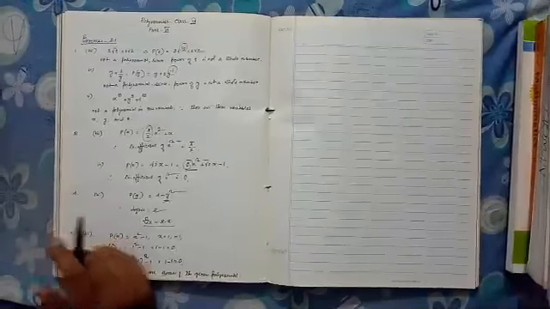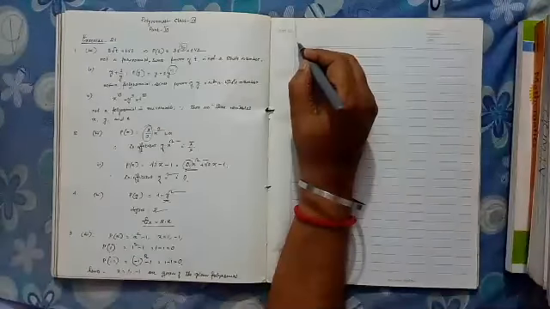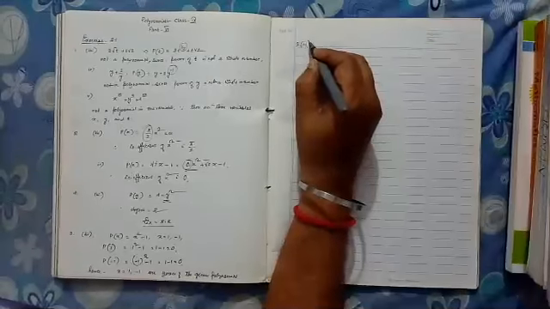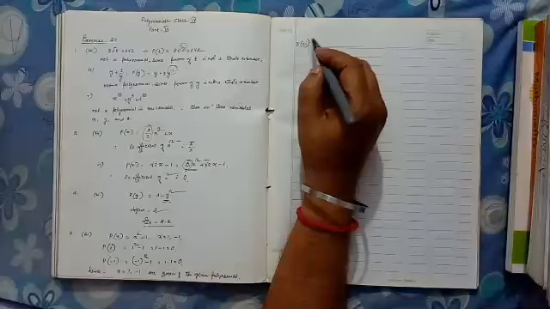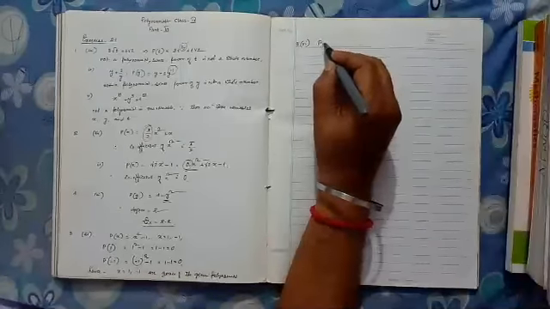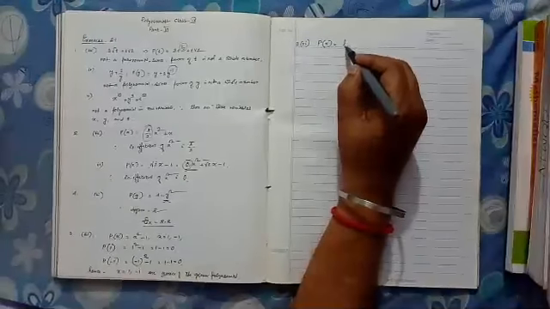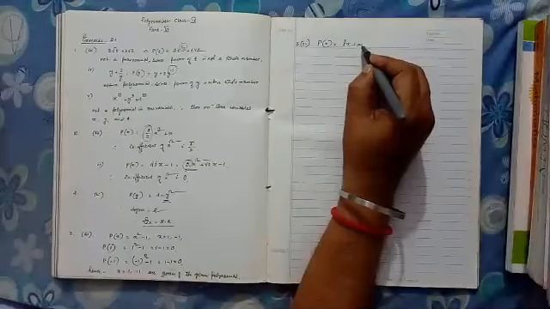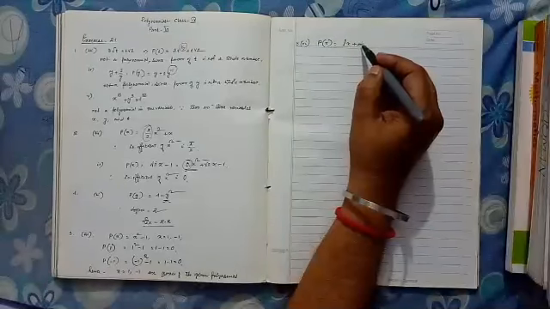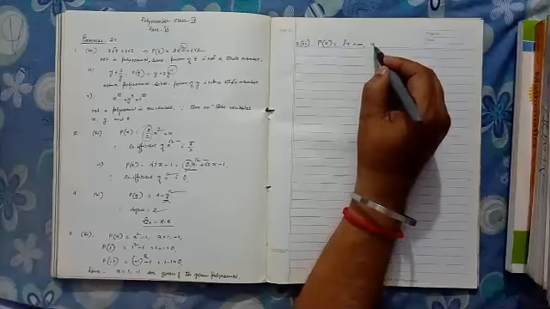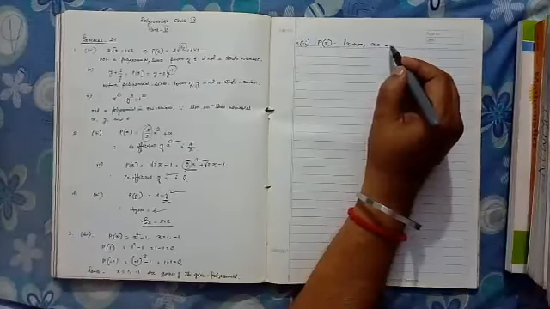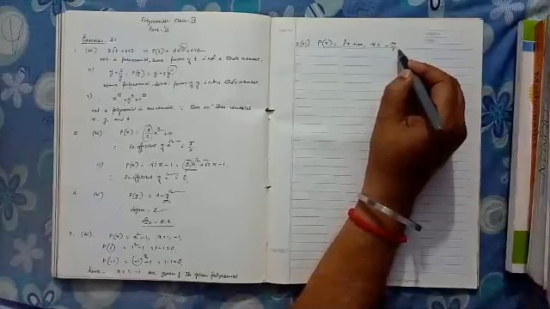Next, I am doing sum number 6 of 3. Sum number 6. P of x is equal to Lx plus m. You are given that x is equal to minus of m by L.